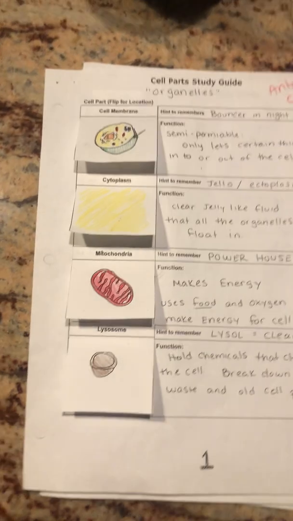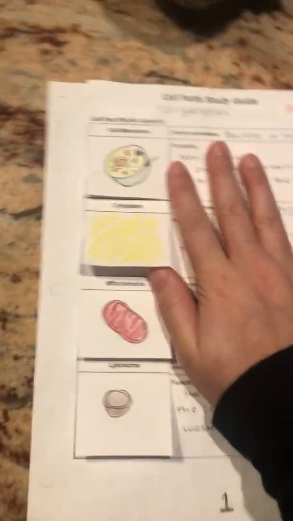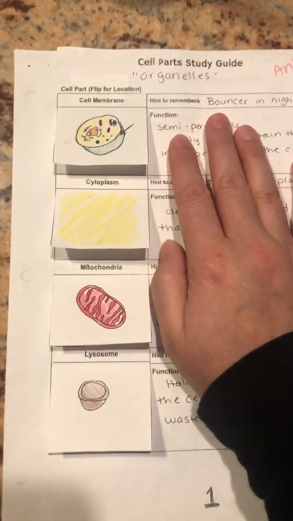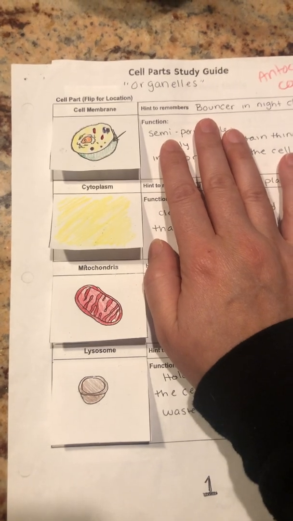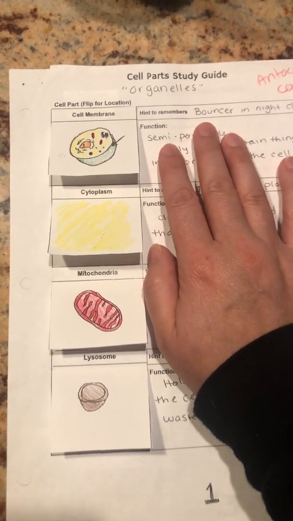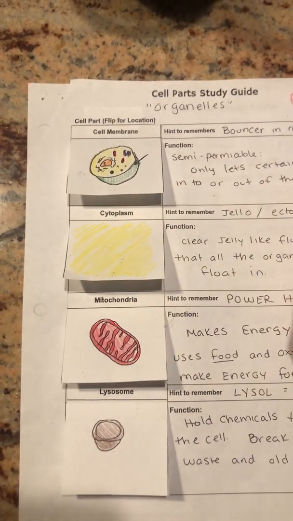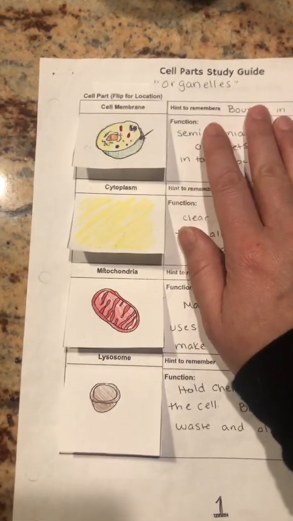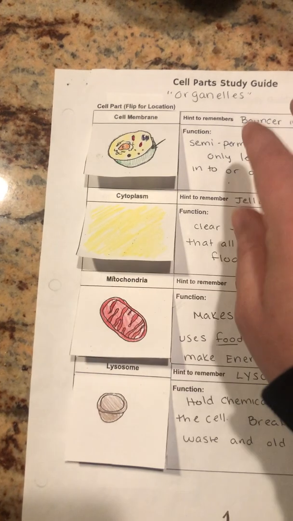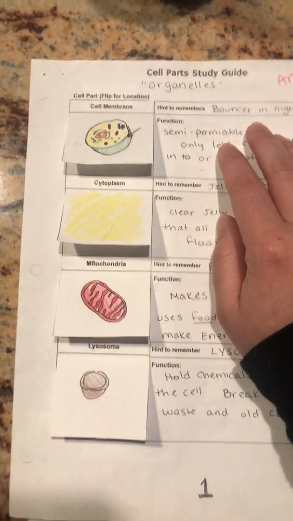If you are not doing this on paper and you're doing it on the computer, you're going to have to put the location somewhere else. So maybe if you type this out, maybe the function's here and the location's at the bottom. And then you're going to have to find a picture from the internet if you're doing it online.